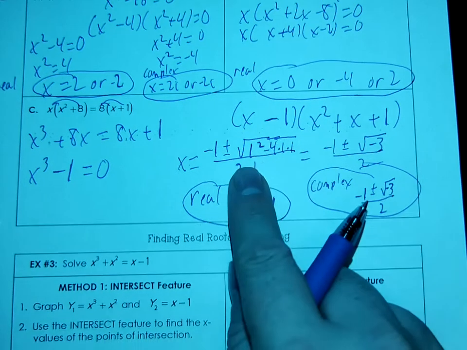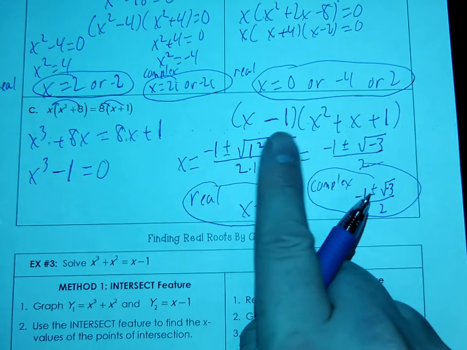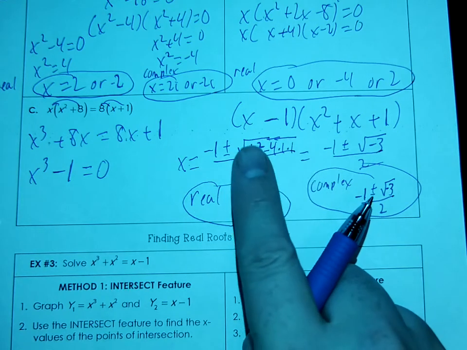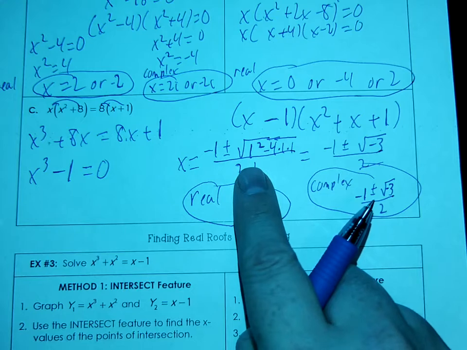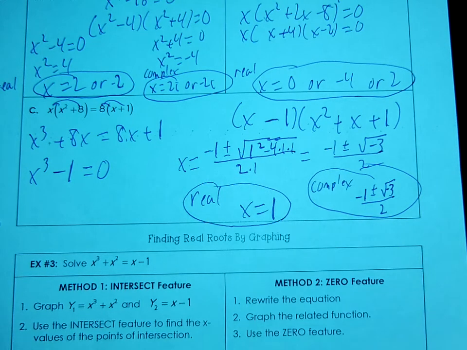Again, I use the quadratic formula here. x is equal to opposite b plus or minus the square root of b squared minus 4ac, all over 2a. That's the quadratic formula. And if you don't remember it, you'll be able to use your notes so that you can do that.